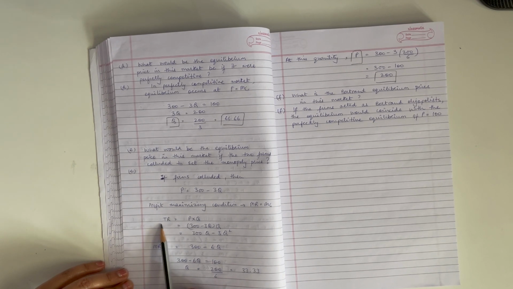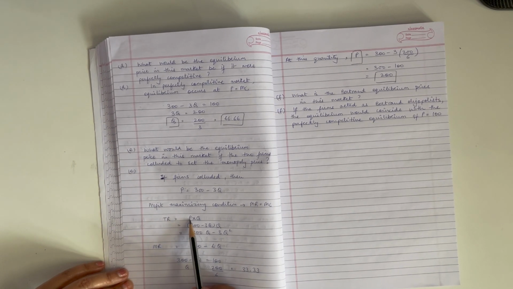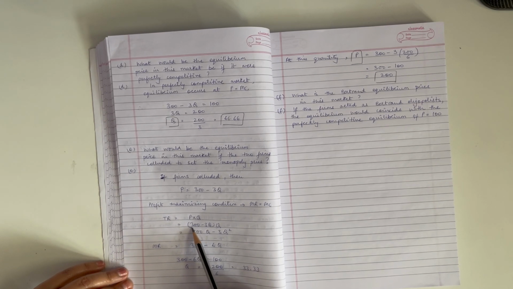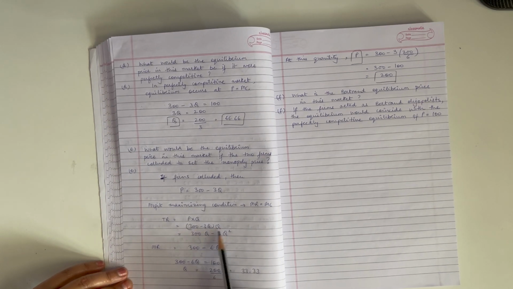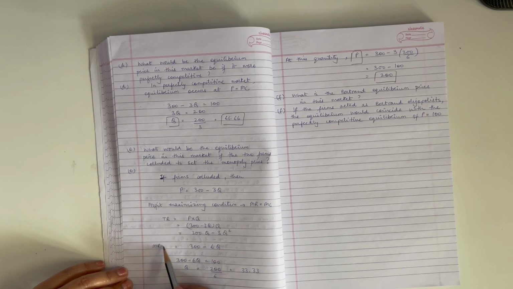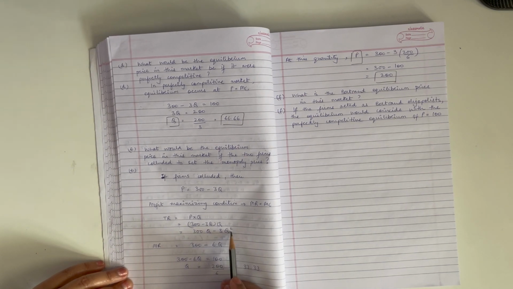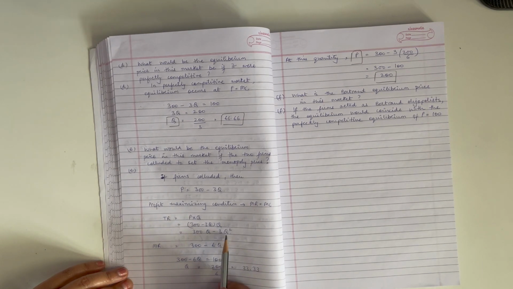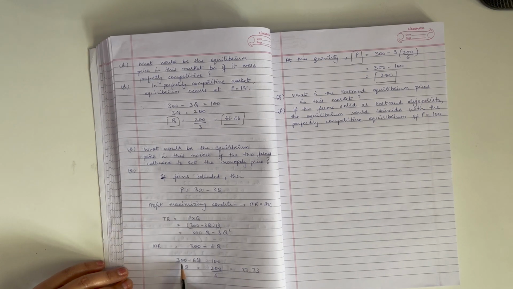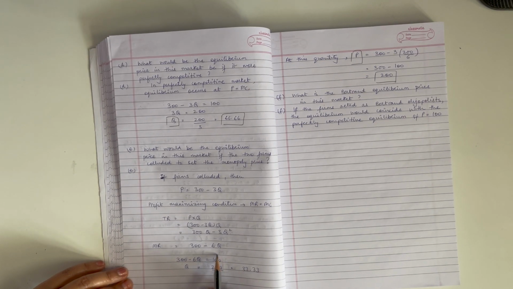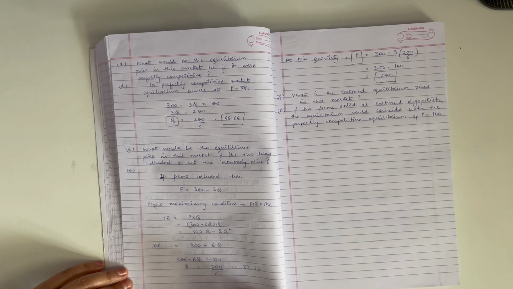So in this case, what will be our MR? TR is again P into Q. So we'll calculate our MR from this. 300 minus 3Q into your Q. So I get 300Q minus 3Q square. I differentiate this, applying the differentiation rules, and I get MR as 300 minus 6Q. So this MR equals my MC of 100, I get Q equals 33.33.